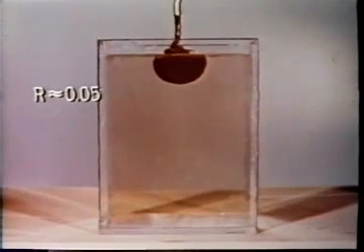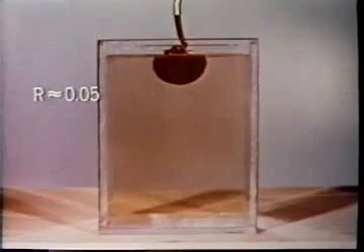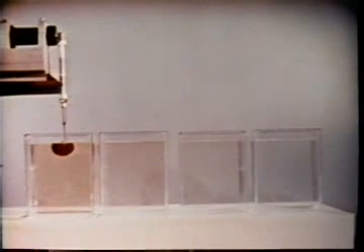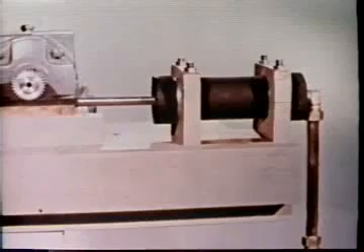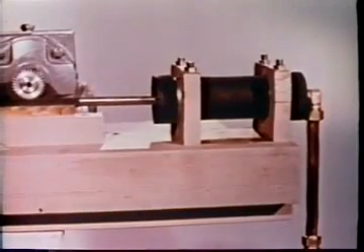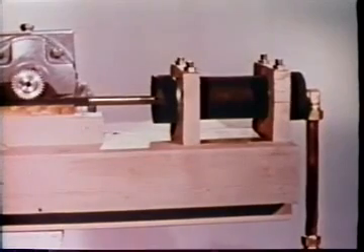Now let's repeat the experiment using different fluids. The other three boxes contain glycerine and water, and water. Each jet will be driven by this piston, and the velocities will be identical.